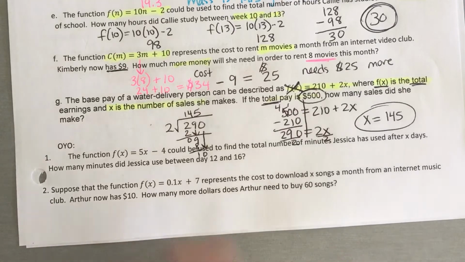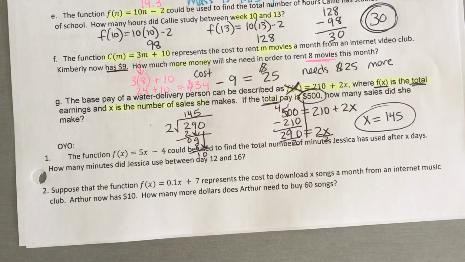All right, you have 2 to do on your own, so go ahead and pause the video and try those, and then hit play when you're done and you want to check your answer. Please pause and try them on your own.